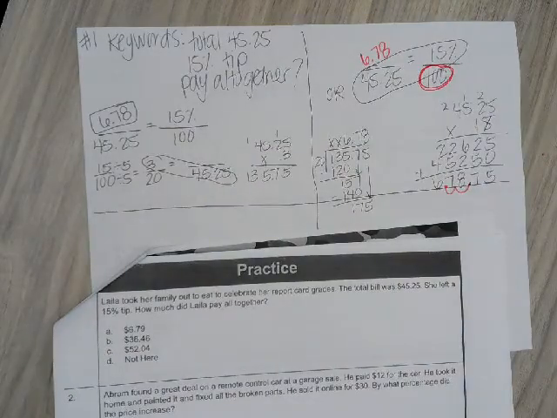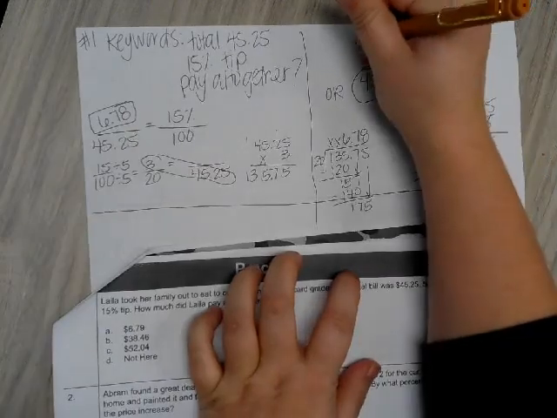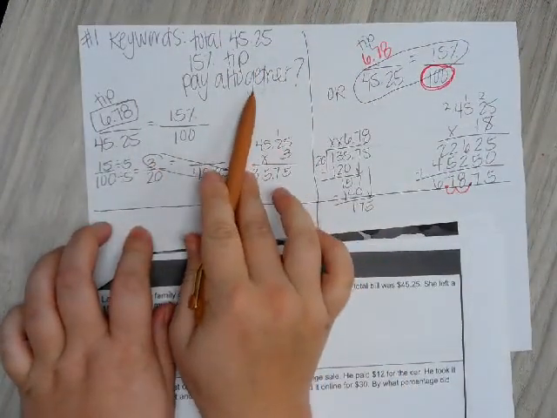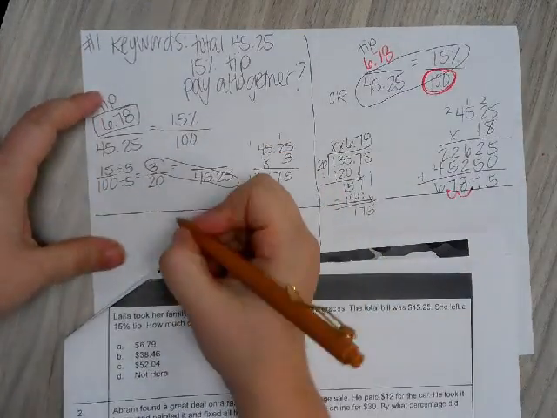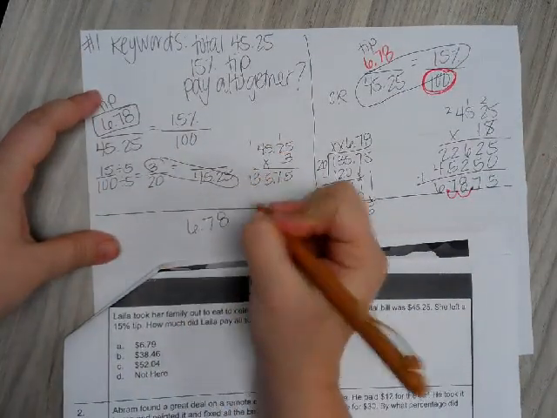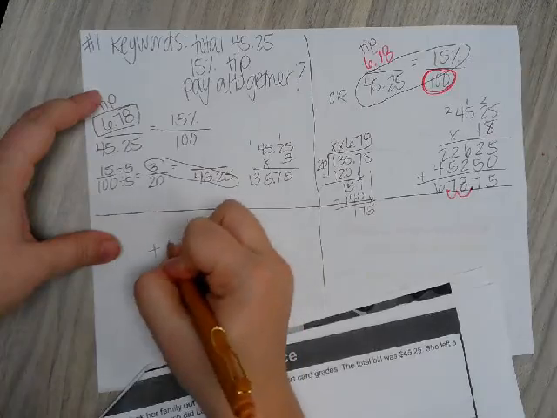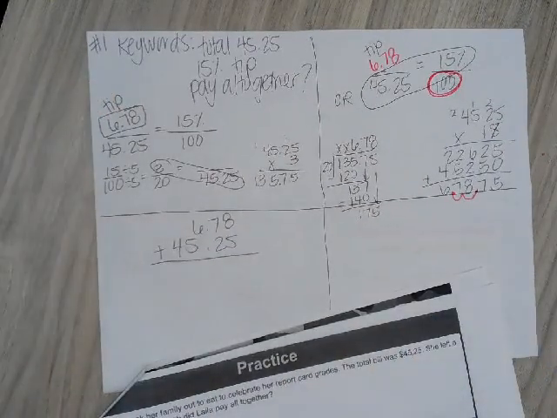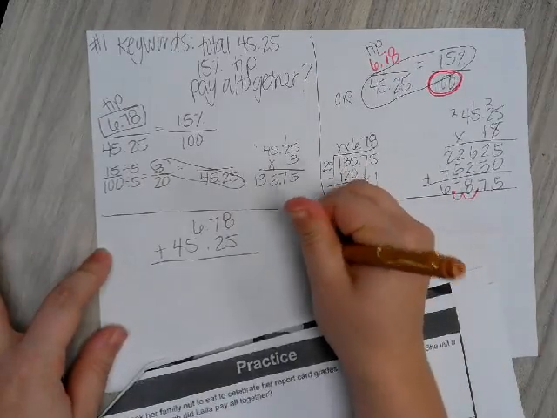But they didn't ask just for my tip. They want to know what's all together. So I need to do $6.78 plus my $45.25. And if you notice on your answer choices, they had that as an answer.